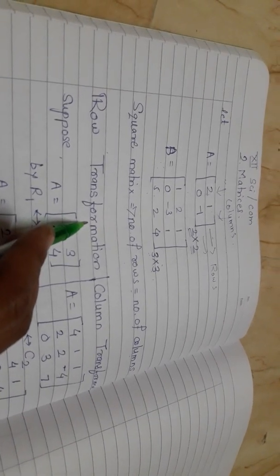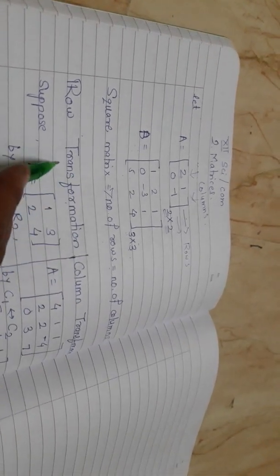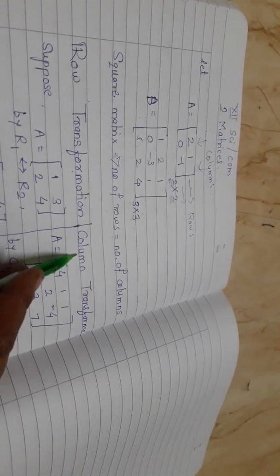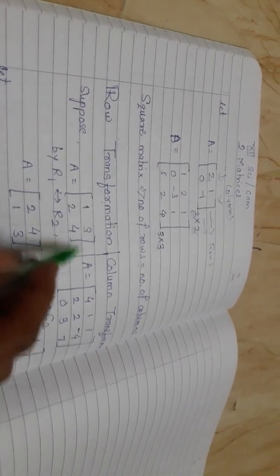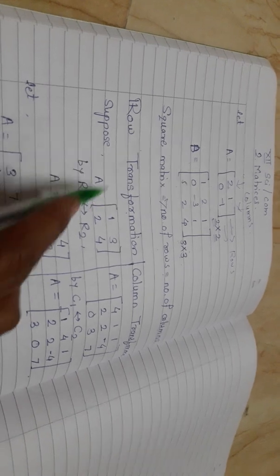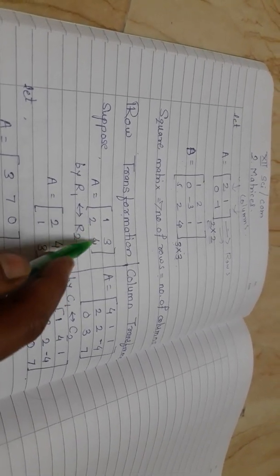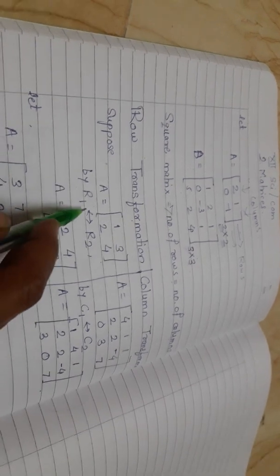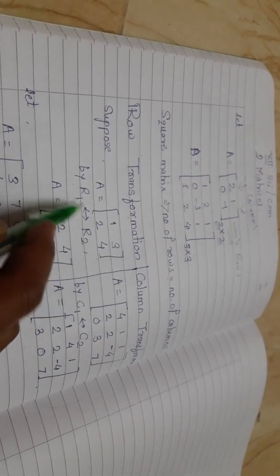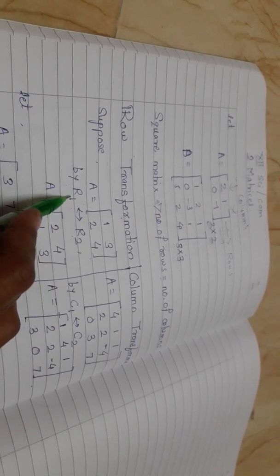What is the meaning of row transformation? It means we are interchanging the rows in this transformation, and column transformation means we are interchanging the columns. We know that rows mean horizontal lines. Therefore let me see one example. Suppose A equal to the matrix 1 3 2 4. It is nothing but the 2 by 2 matrix. It is a square matrix. Let me apply one transformation here, R1 interchanging with R2. Means R1 is going to interchange with R2 and R2 coming in place of R1.